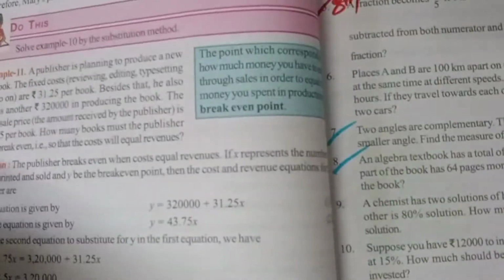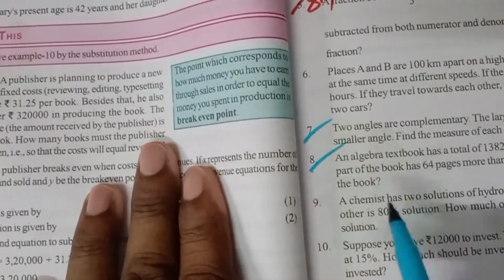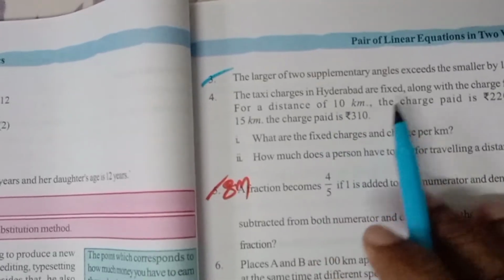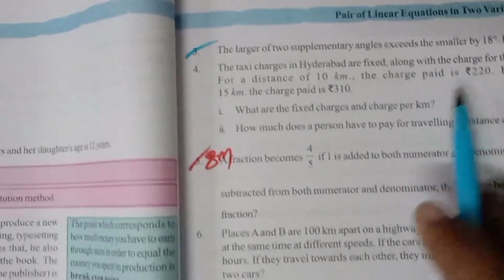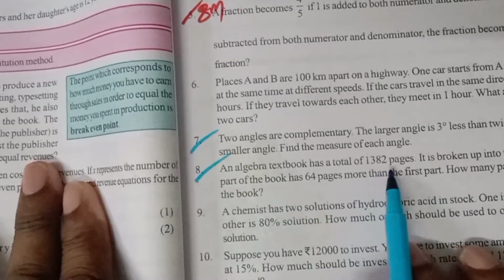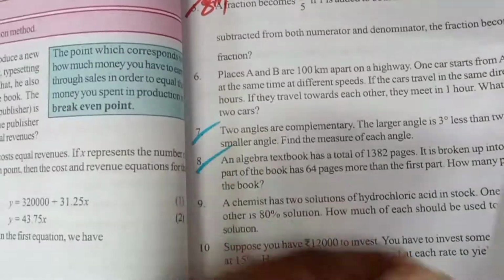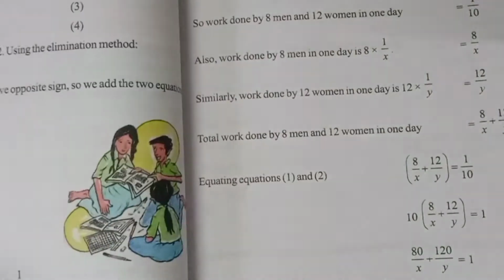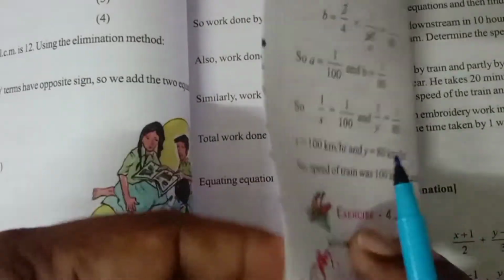Okay, now if you go to the next one, the two angles are complementary. Here we are having one question, the larger of two supplementary angles 18. It is one important. Two angles are supplementary. The algebra book had 1382 pages. This is also an important question. So those who are doing revision can get it easily.